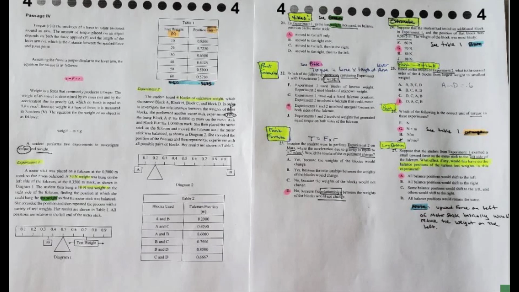Problem number 27, here it's a long question. Start by reading the question itself to get a very general idea of what's up. Here in the yellow it says, what effect, if any, would this have on the balance position of the various test weights in the experiment? So we want to see what's going to happen to the balance position. Okay, now I'm going to go ahead and read the rest of the question. We're trying to see what's going to affect the balance position.